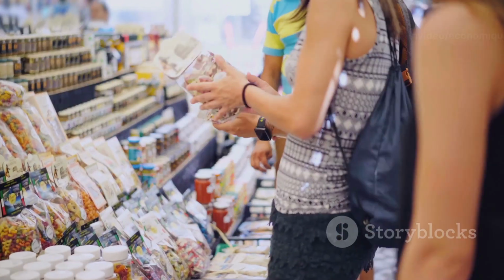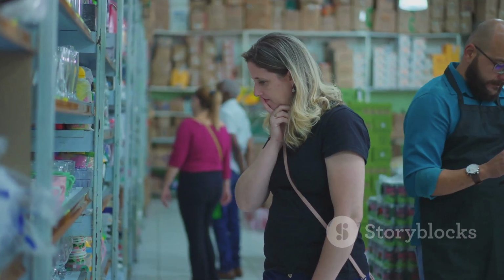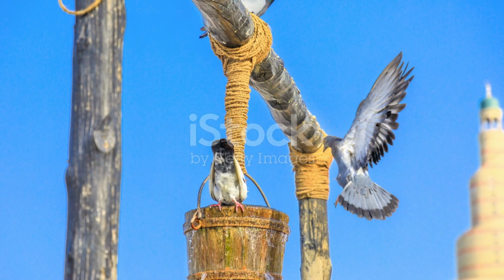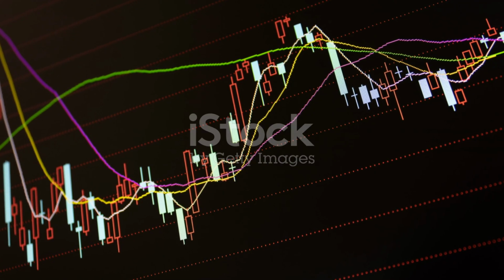In the end, demand is not just about how much something costs. It's about the interplay of many factors that influence how much people are willing to buy at different times. And just like in the market, these factors are always shifting, which is why demand can fluctuate in surprising ways.